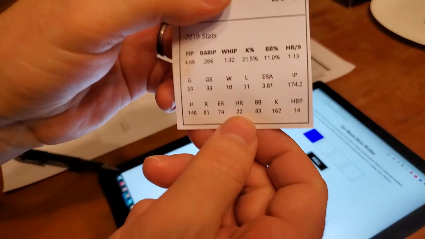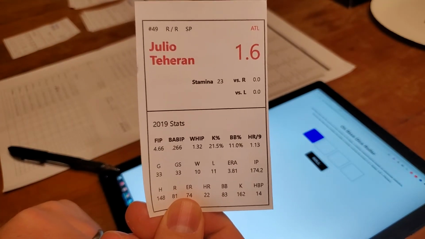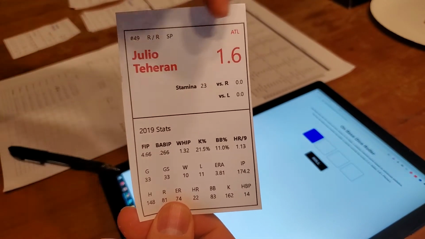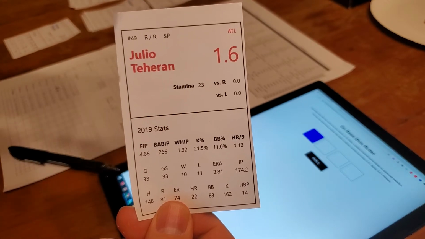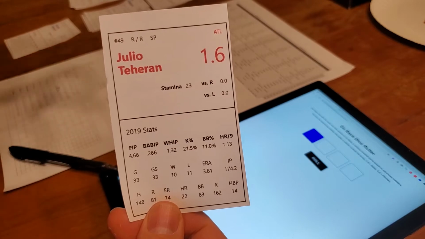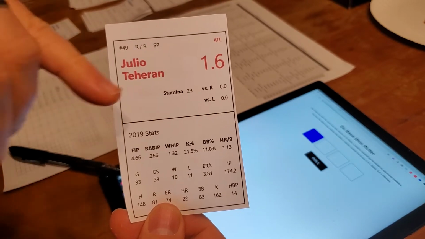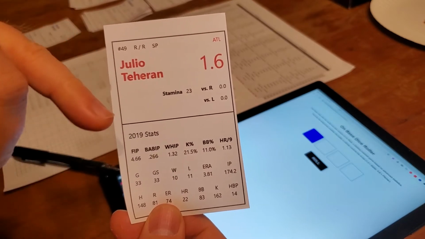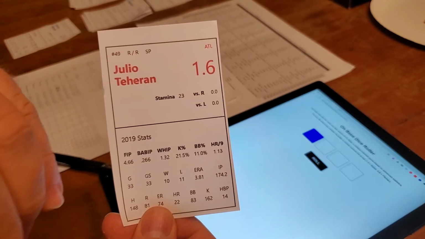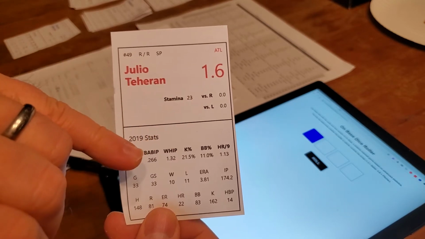Pitching for the Braves, I'll show you the pitcher card. So the pitcher card is a little bit different than the hitter card. Again, same information up here, whether he's a starting pitcher or reliever, or some players have both. And so in that case, it's a little bit different look to each of the cards. Just some different values that are available.